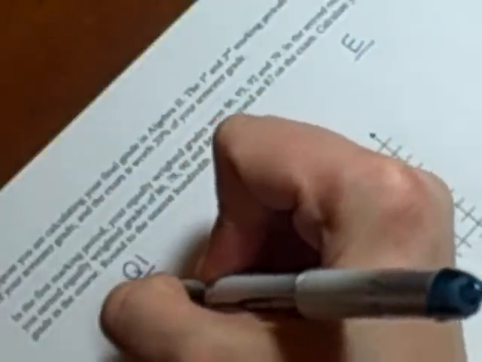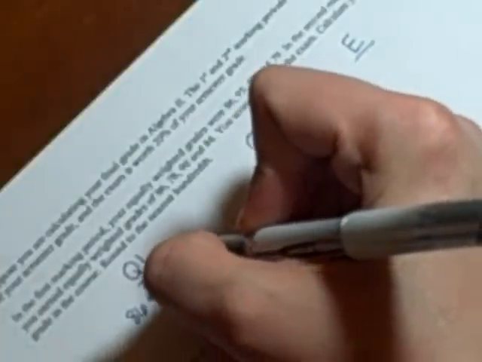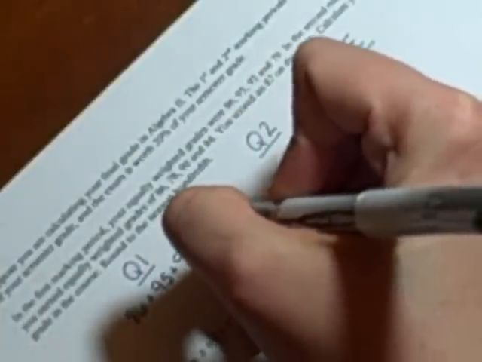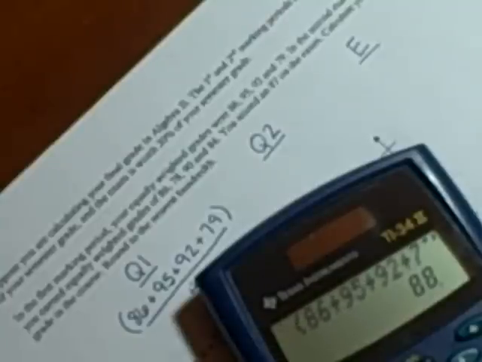Okay. Again, it gives me that my quarter 1 scores were 86, 95, 92, and 79. In my calculator, I'm going to want to use parentheses around those, and then divide by 4. So 86, oh, not following my own advice, parentheses, 86 plus 95 plus 92 plus 79, close parentheses and divide by 4. And that gives me an average of 88 for quarter 1.